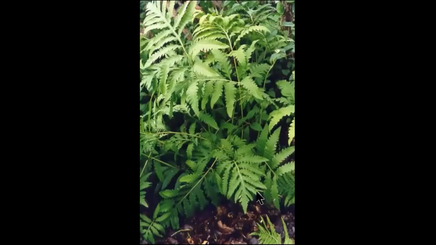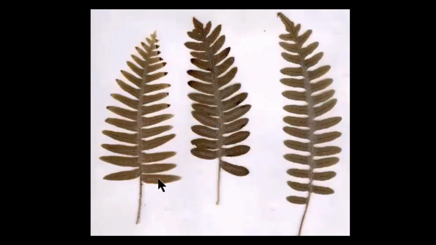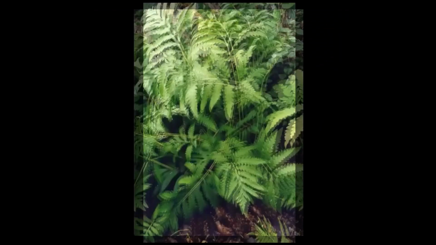So here's another species. What I'm doing is going by the degree of cutting, and these are species that are almost but not quite cut once. The species that are entire are so uncommon around here that I won't show them.